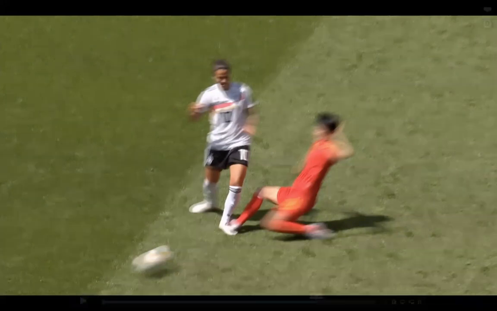If this kind of challenge happens on the Achilles or higher up the leg on the ankle, then maybe we think about escalating to a red card. But because it happens to the top of the foot, which is an area of the body that is less dangerous, we can go ahead and just settle on a yellow card here.